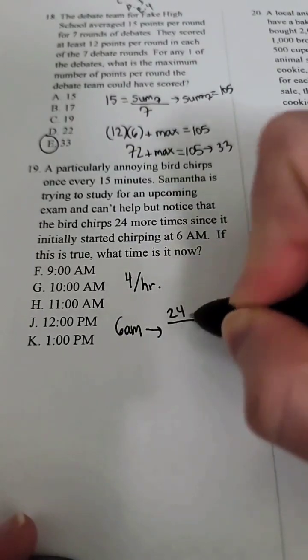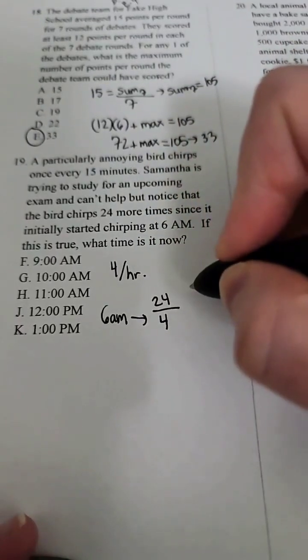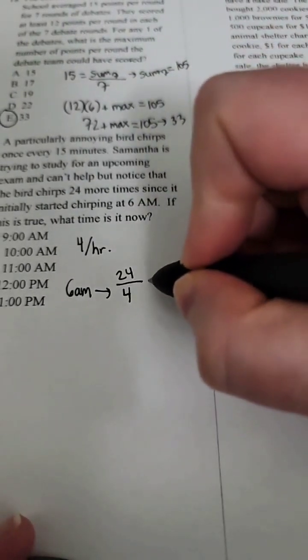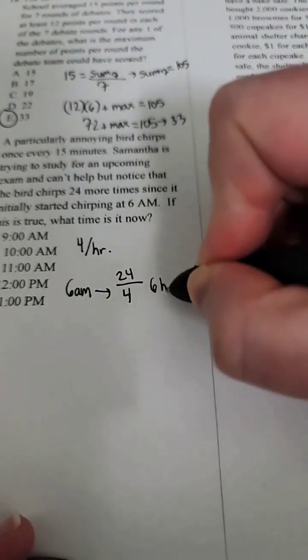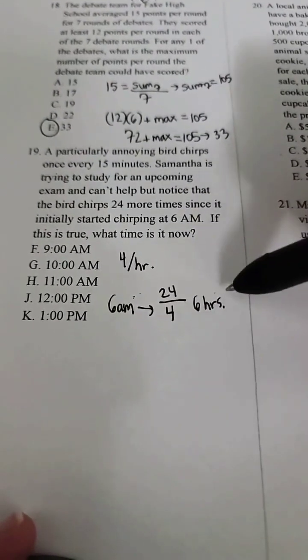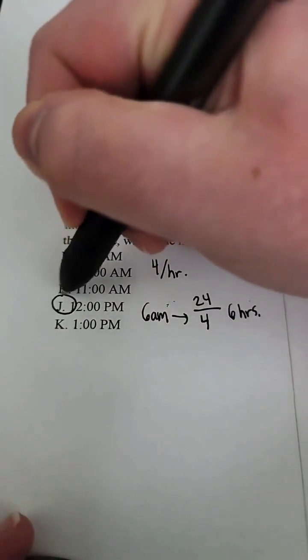And remember, those 24 times are being divided into groups of 4 to figure out how many hours have passed, I guess. So then if we do 24 divided by 4, that's going to be 6 hours that have passed. So if we start at 6 a.m., and then we add on those 6 hours, that's going to be 12 p.m. So it would be J.